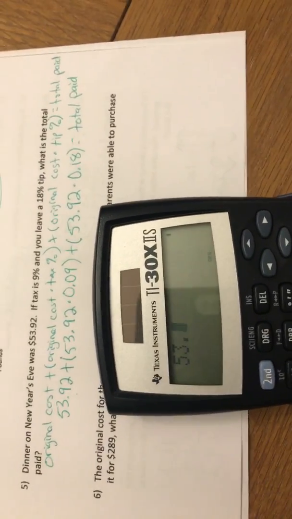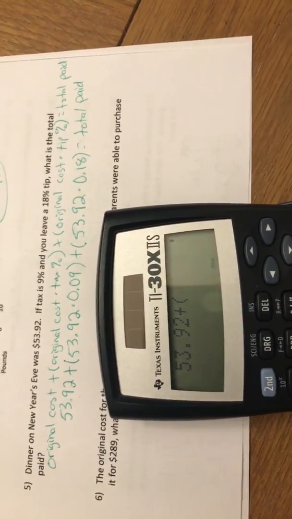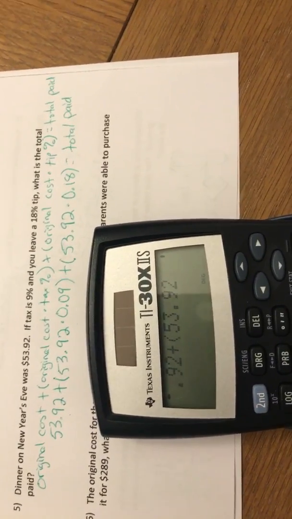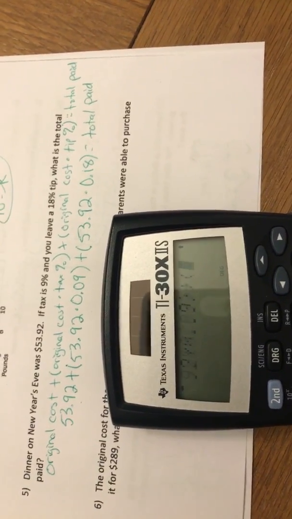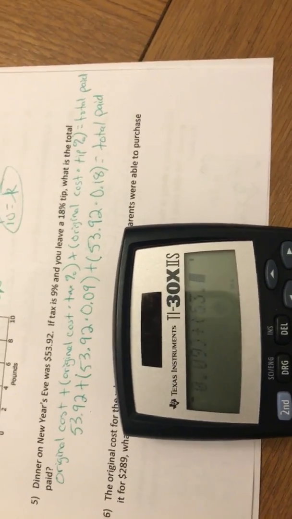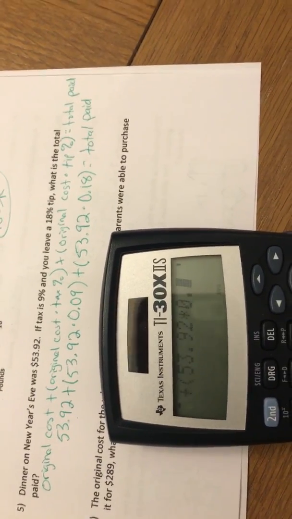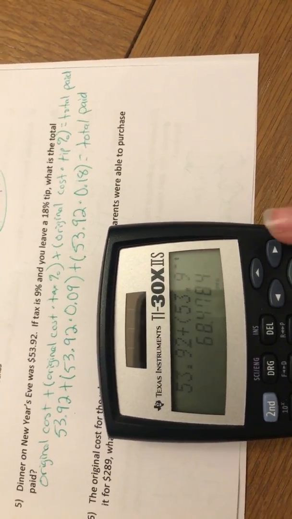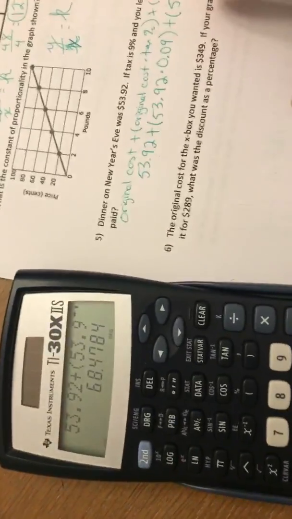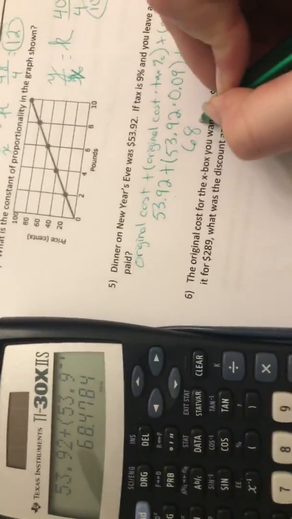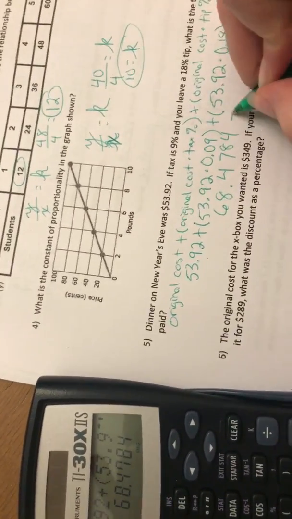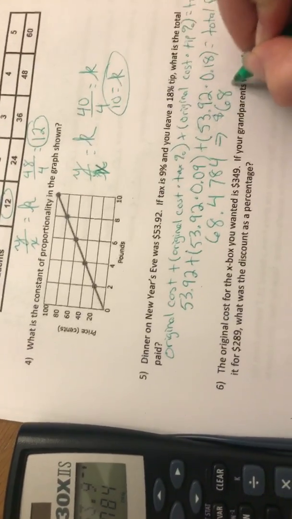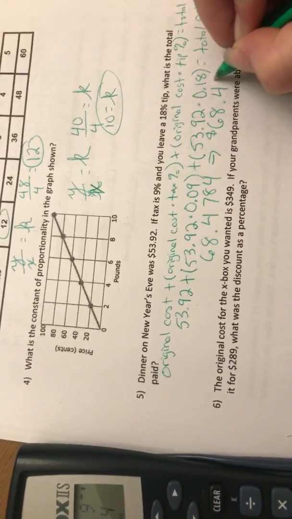You can put this into the calculator just as it's written. 53.92 plus opening parentheses, 53.92 times 0.09, closing parentheses, and adding to that parentheses, 53.92 times 0.18, closing your parentheses, and we get a final answer of $68.4784, which we round to $68.48.